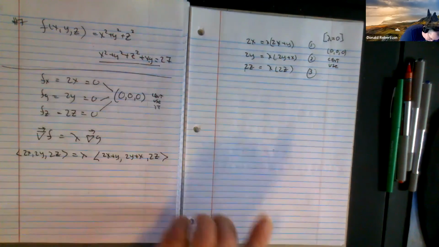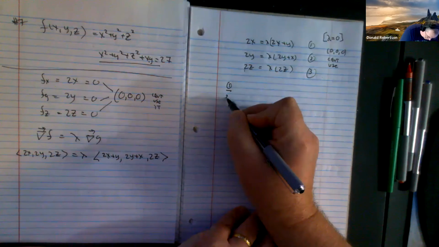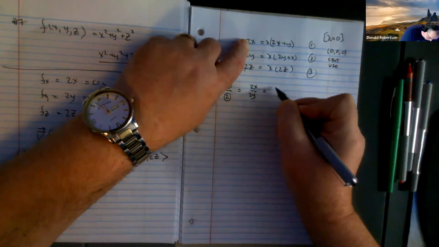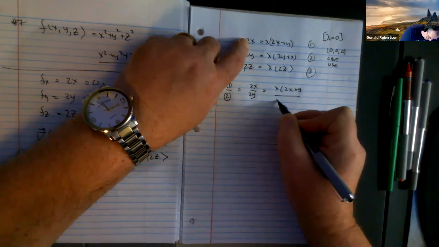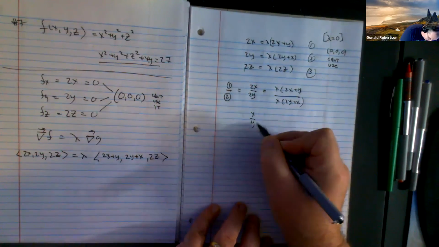And then you can do equation 1 divided by equation 2. I might run short of room here, but I'll take it as far as I can. Now, if you do a little bit of cancelling, the lambdas disappear.